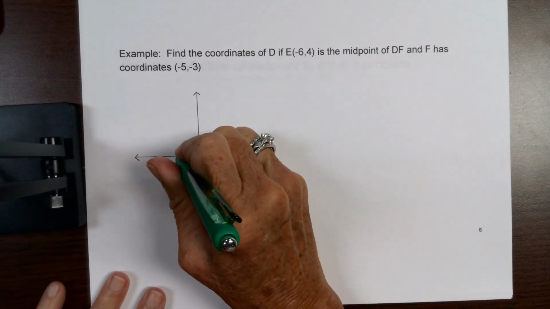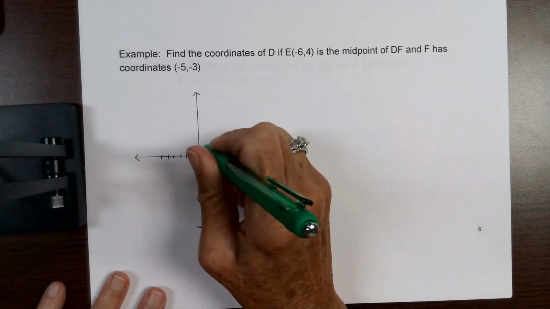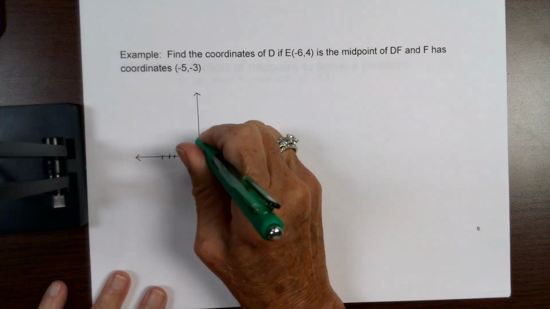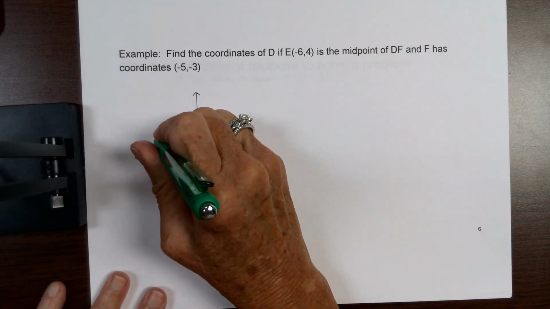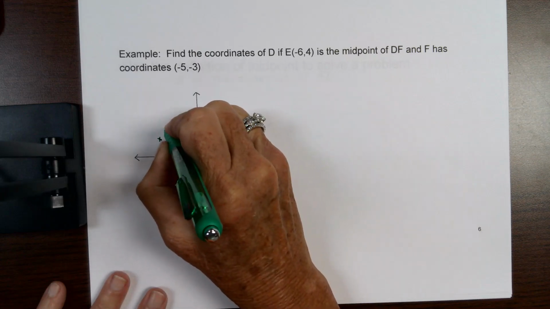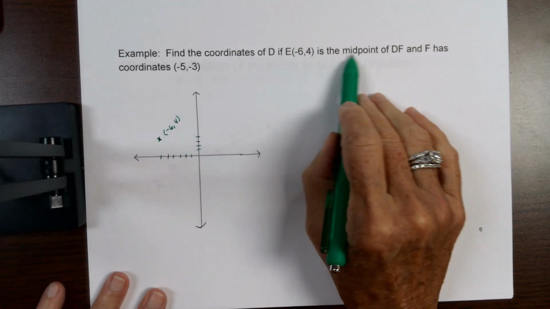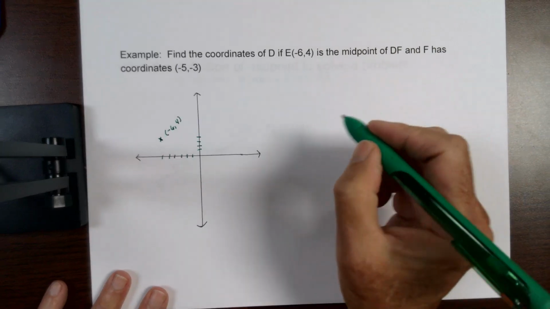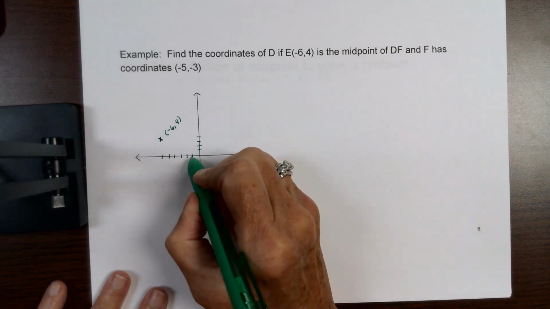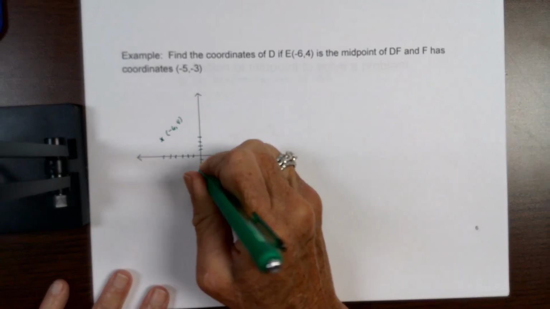Okay, so I have the point -6, +4. That's my midpoint, so I'm going to put an X as the midpoint. That's -6, 4. See how it says E is the midpoint? F is -5, then 1, 2, 3, 4, 5, -3.